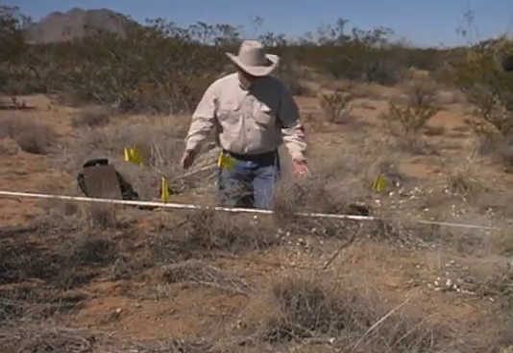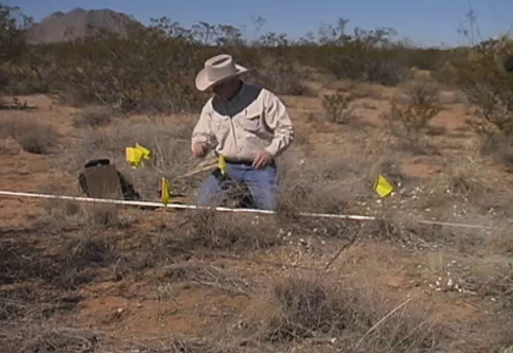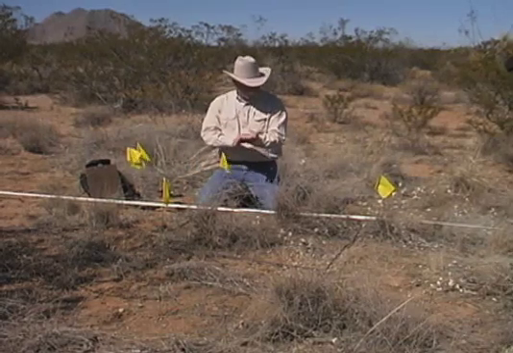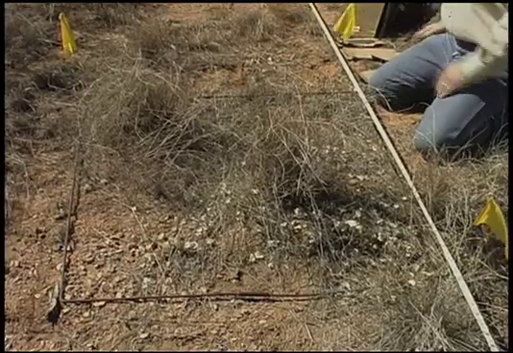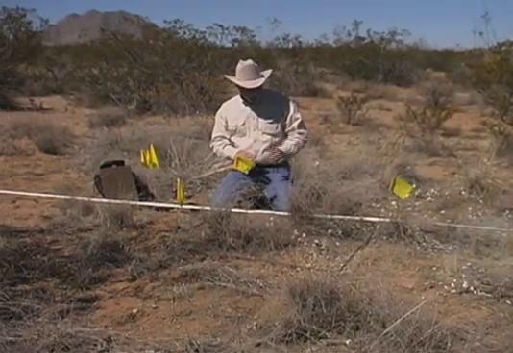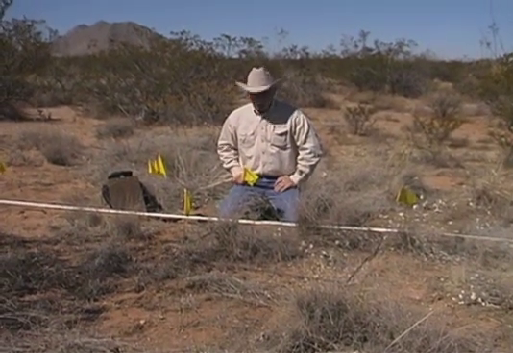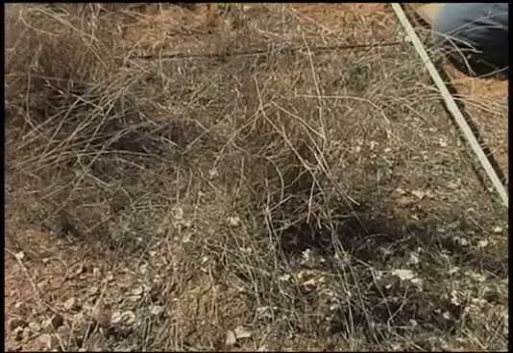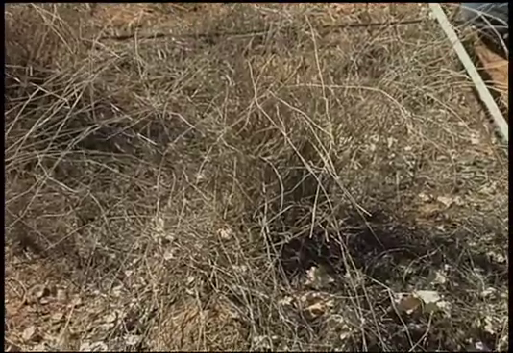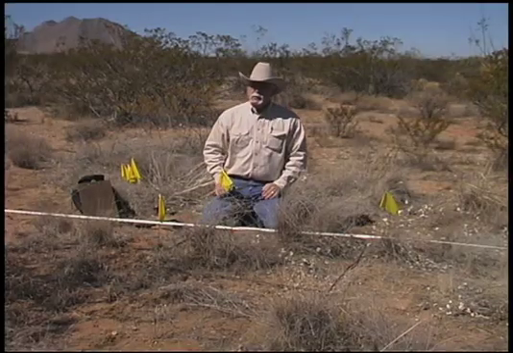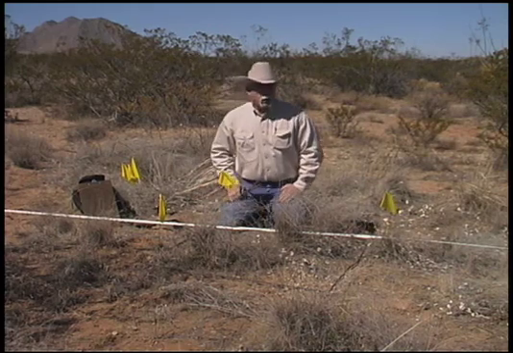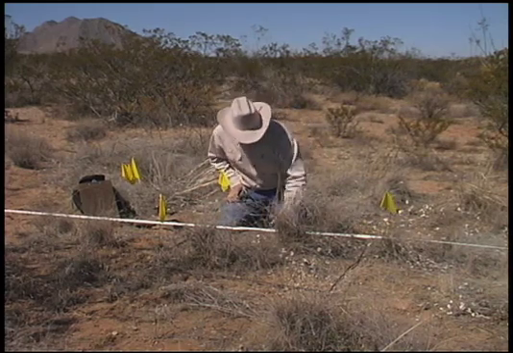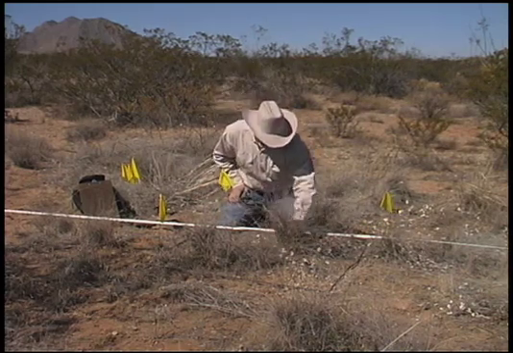Now the frame is back in place where it was, so we have the same plants in the frame that we had before. The next thing we want to do then is to begin the clipping process. Black grama was the dominant plant in this frame. Black grama is the dominant plant on this site, so it will be clipped in all of the plots that are clipped for double sampling.